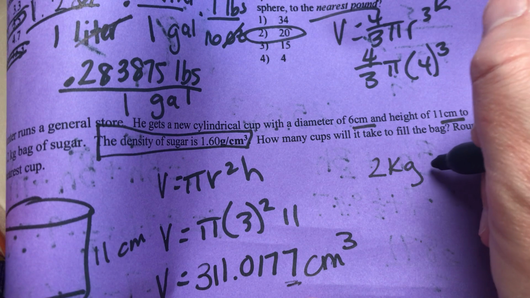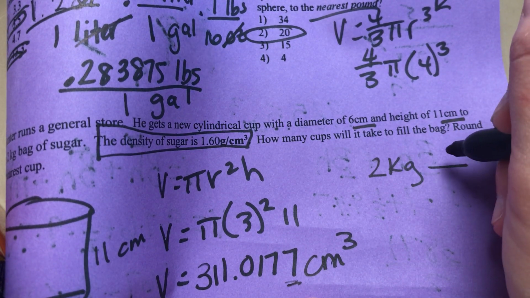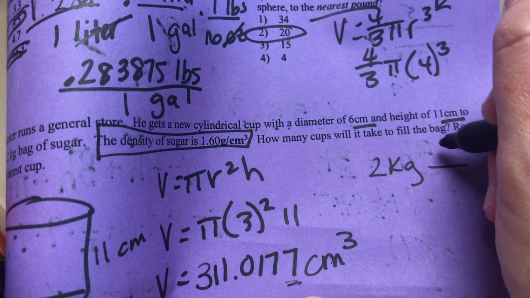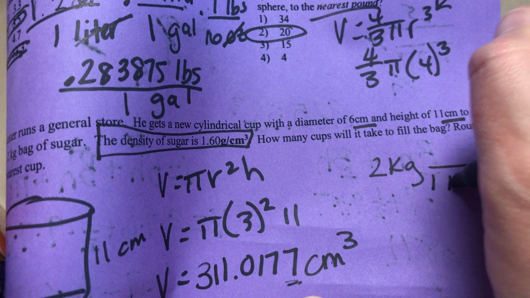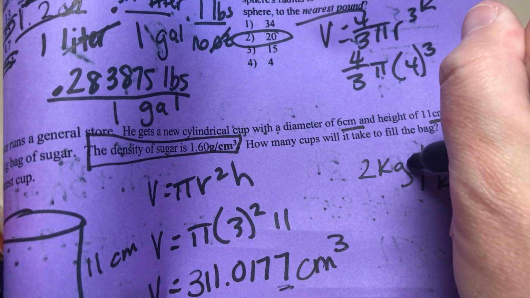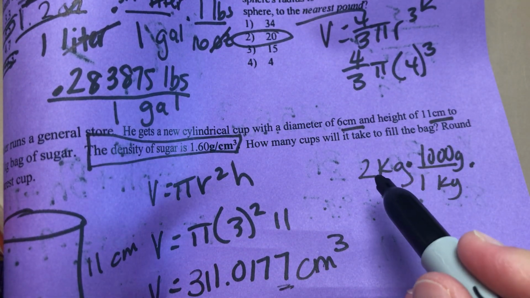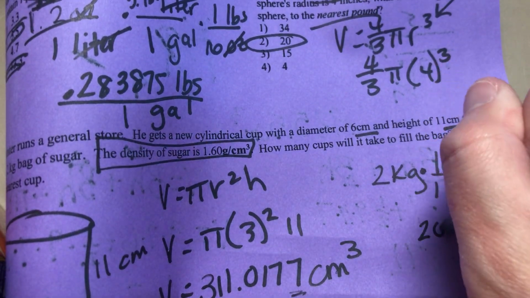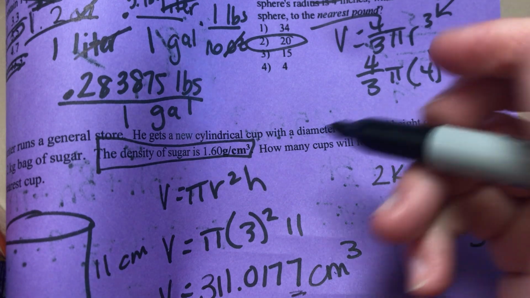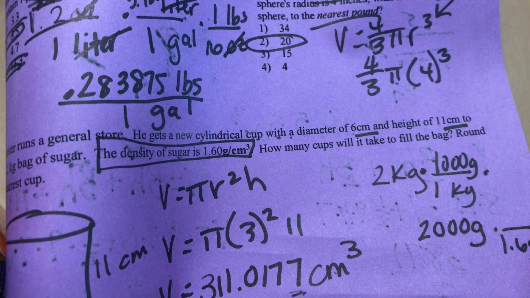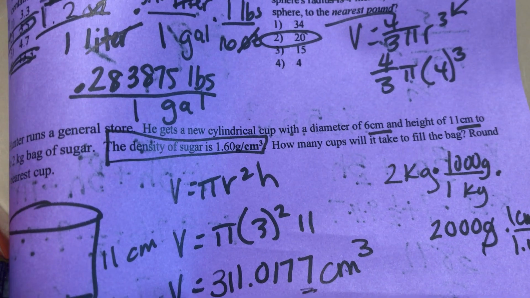So I want to cancel out the kilograms, but I can't just yet because I have grams per centimeter cubed. So I need to quickly throw in a 1 kilogram equals 1,000 grams. That one will not be found on your reference sheet. That's one you're expected to know. So 2 kilograms, I can switch that to grams. So that's 2,000 grams. And now I can use this conversion. Again, I'm putting grams on the bottom because I want my answer in centimeters cubed, so that will cancel out.